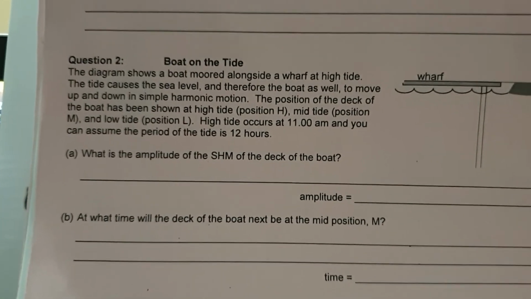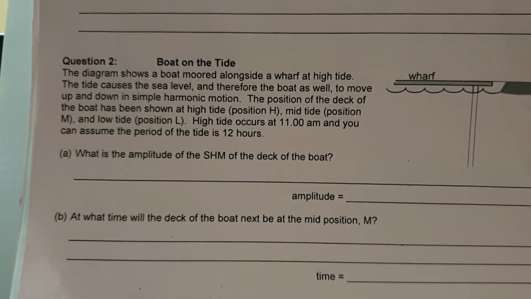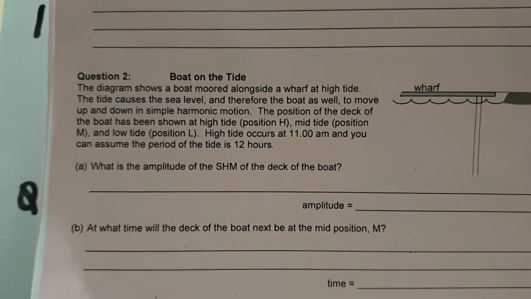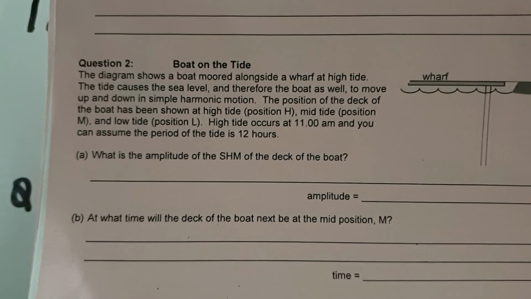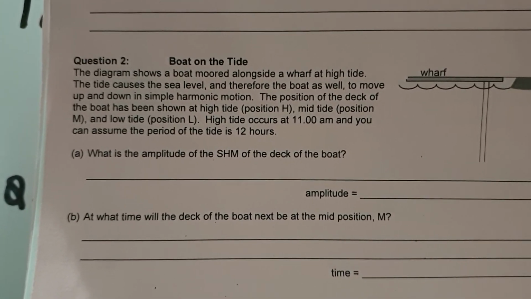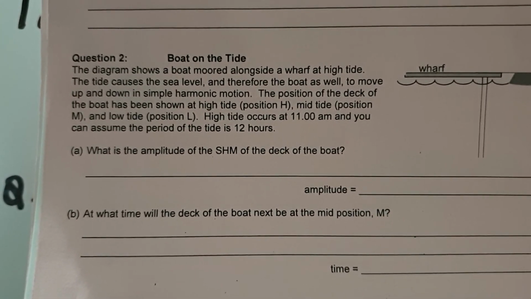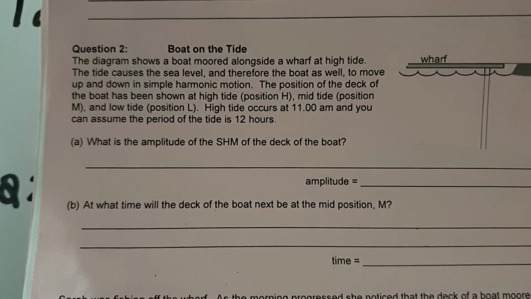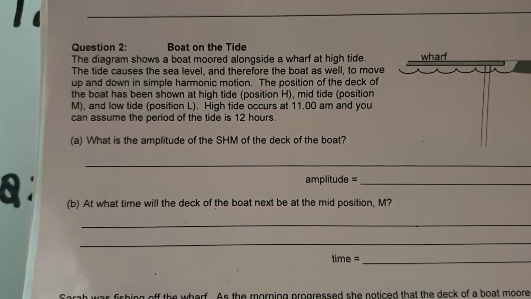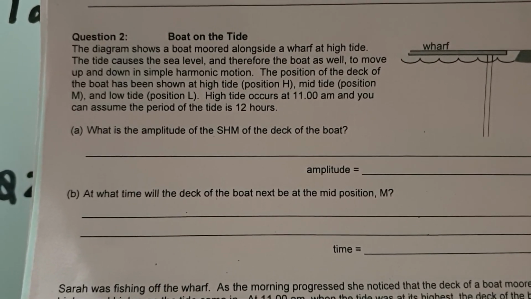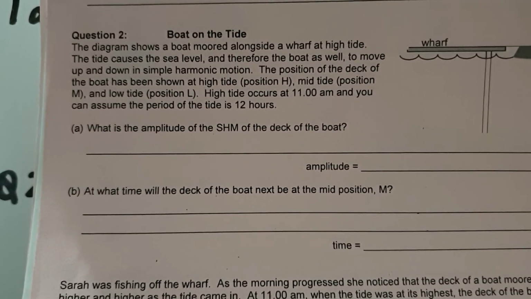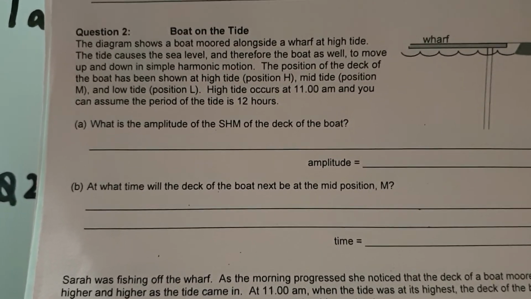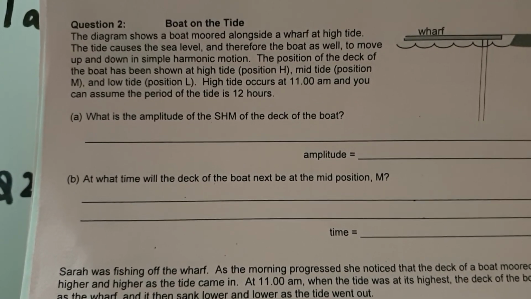So the diagram shows a boat moored across a wharf at high tide. The tide causes the sea level, and therefore the boat as well, to move up and down in simple harmonic motion. The position of the deck of the boat has been shown at high tide. That's position H, H for high. Mid tide is position M and low tide is position L. High tide happens at 11 a.m. and you can assume the period of the tide is 12 hours.